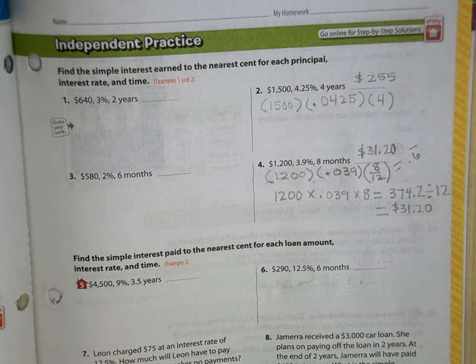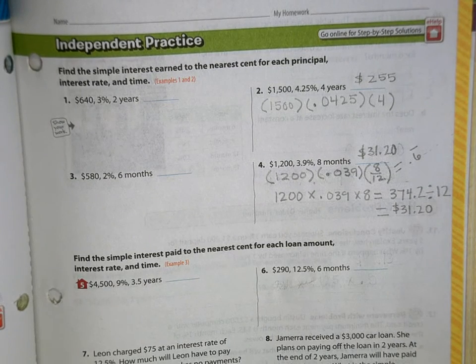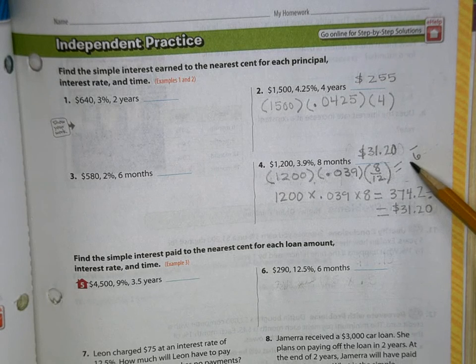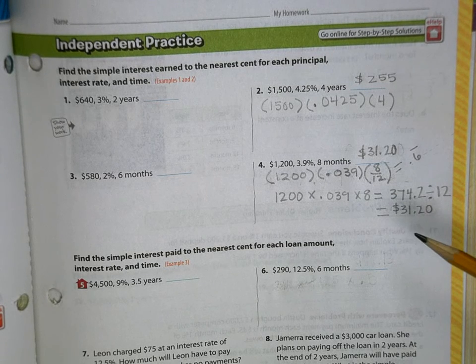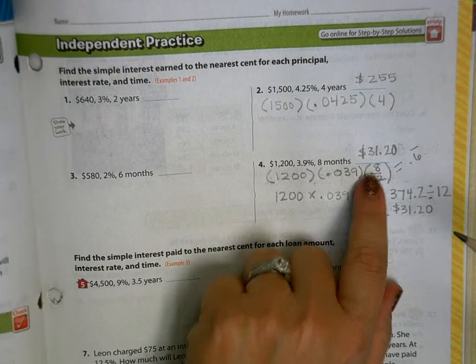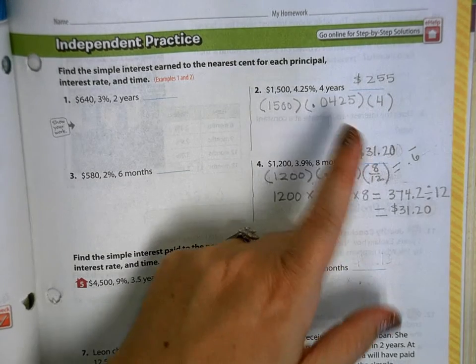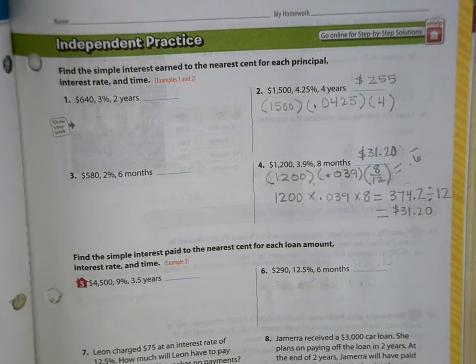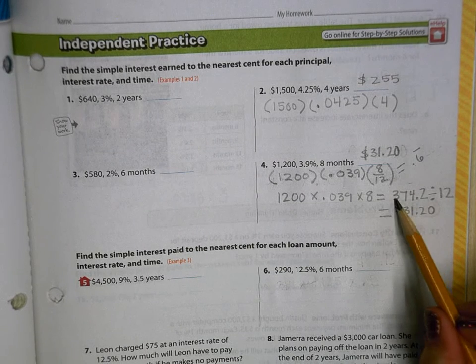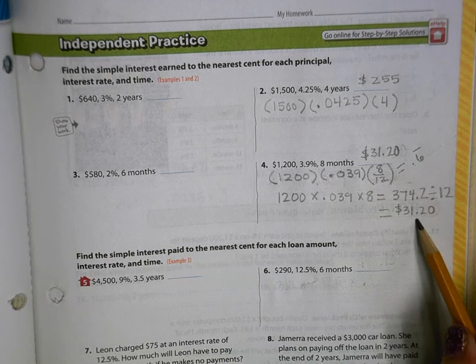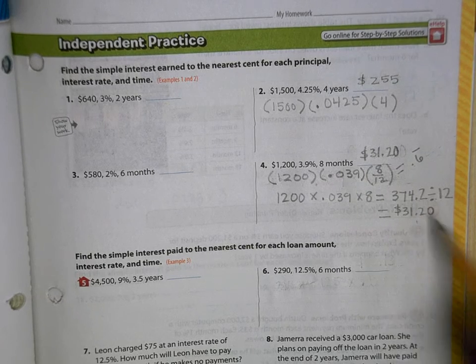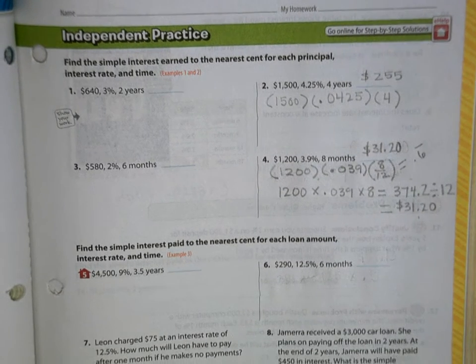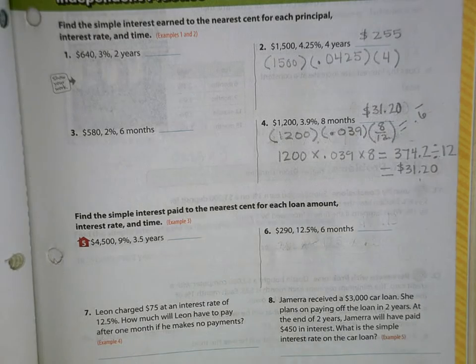Because I'll tell you this, on these tests that have multiple choice, a lot of times people are like, I don't see my answer. It's because they did 0.6 and not as accurate as 8 divided by 12. If you did 0.6, you will get like $28 right there. And then you'll think you are messing up on the test big time if you don't see your answer, right? So, how did you get 31.20? I took 374.4 and divided by 12. We're talking dollars and cents, so we need to put the 0 for 20 cents. It had to be 0.02 to be 2 cents, right?